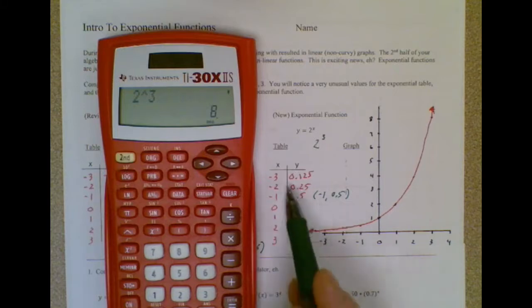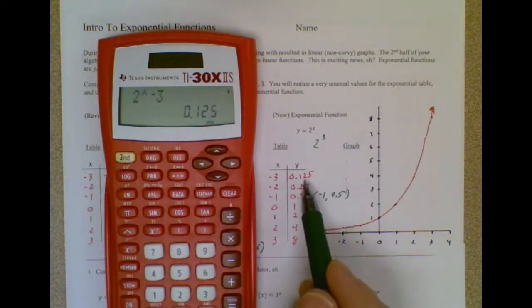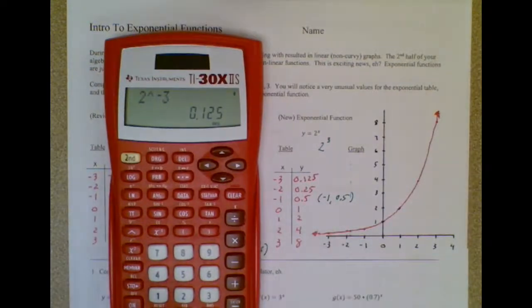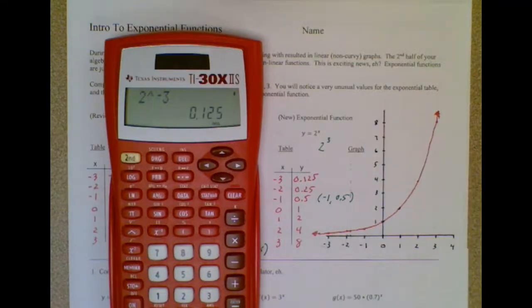So you can do that, for example, if I plug in a -3, 2 raised to the -3 power, and I get the 0.125. So that's how I get all of these values. I go ahead and turn each one of these into an ordered pair, and now I have my curvy function. It is an exponential function.